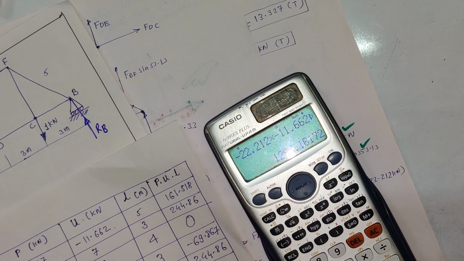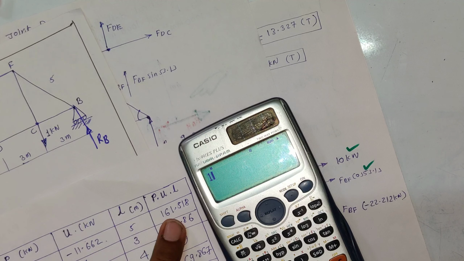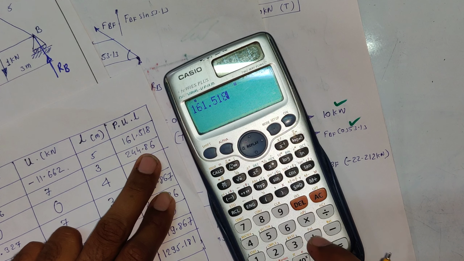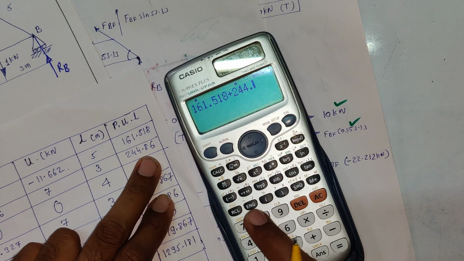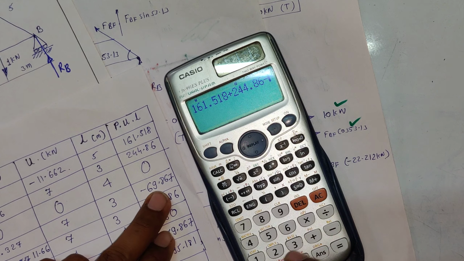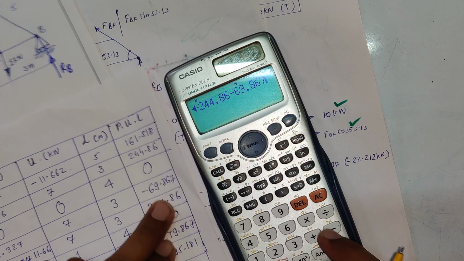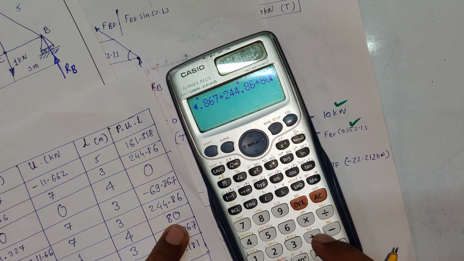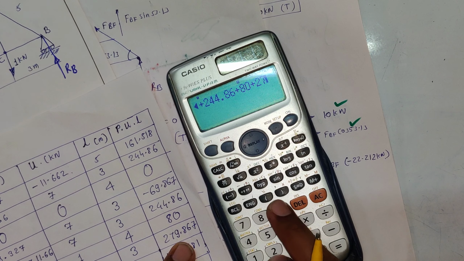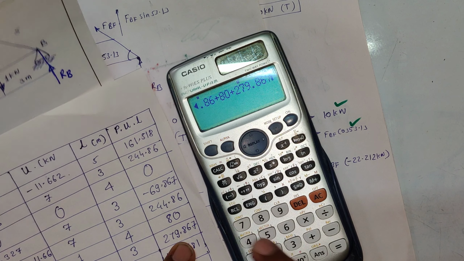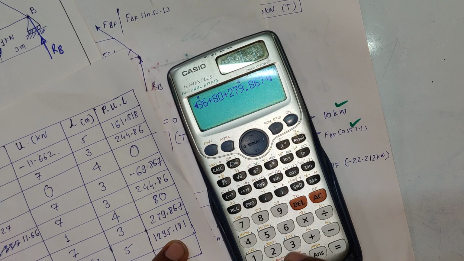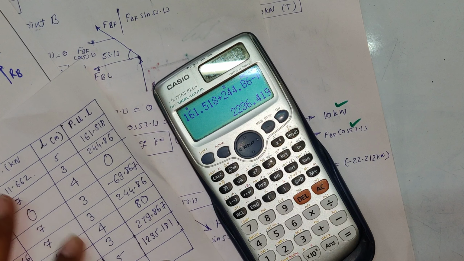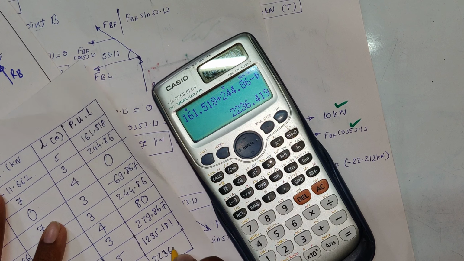Take summation of these values, that is 161.518 plus 244.86 minus 69.867 plus 244.86 plus 80 plus 279.867 plus 1295.181. Answer is 2236.419.